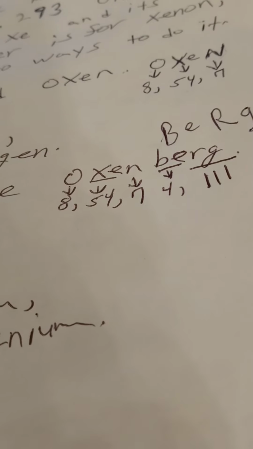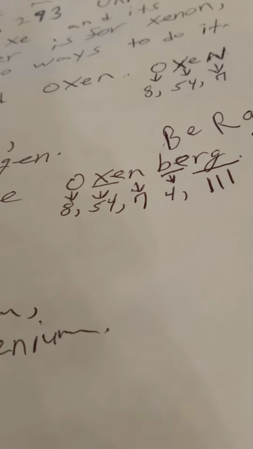But what if you don't want to use oxen or the name Oxenberg? You can have other names you can use. You can use foxes. You can use anything that has Xe in it. This is for when you find it hard to remember Xenon and its atomic number and mass.